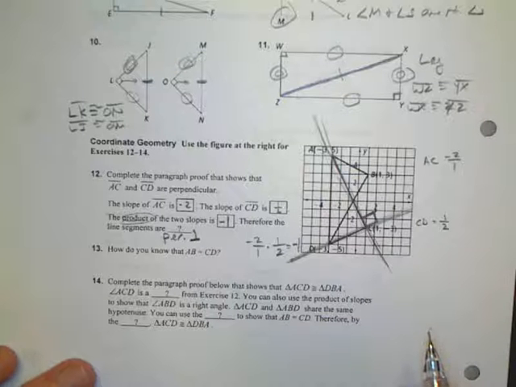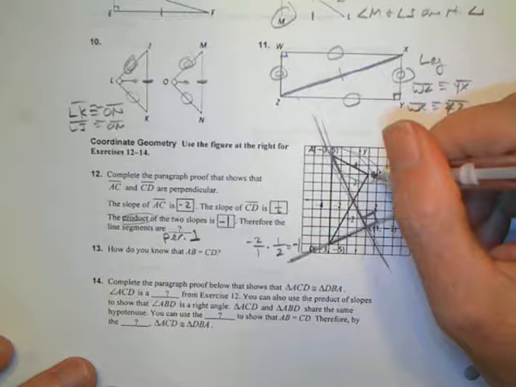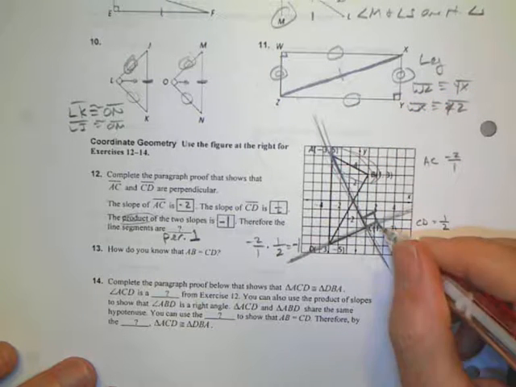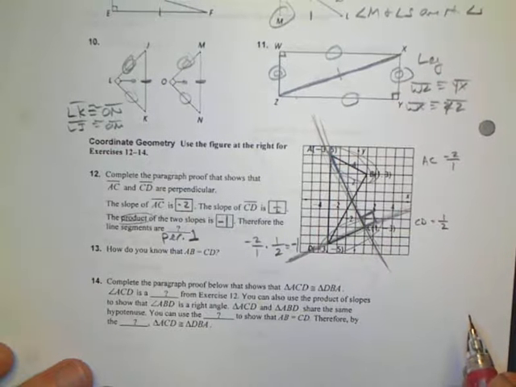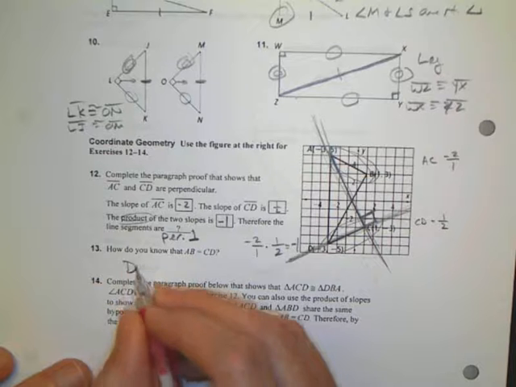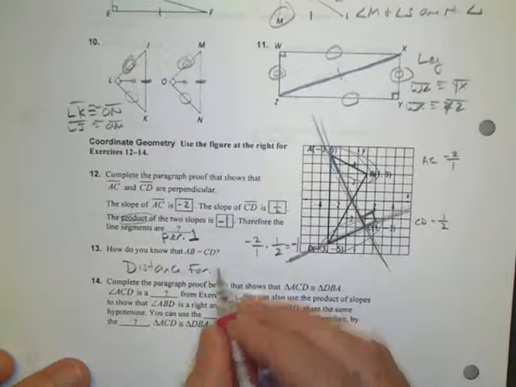Now, how do I know that AB, this guy, is congruent to CD? The way I would have to figure out if AB is congruent to CD is I would have to use, back to one of our early lessons, the distance formula. Yep, that's right.